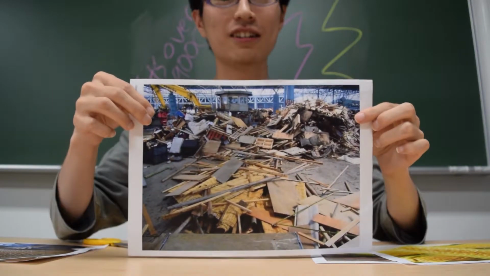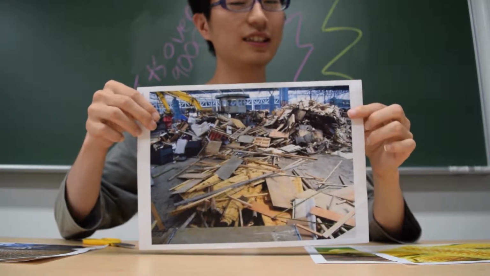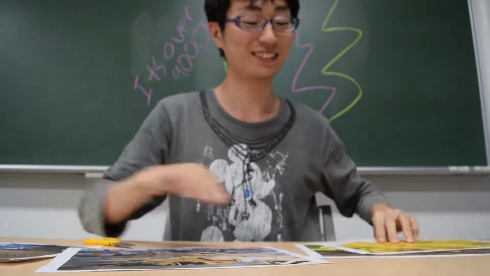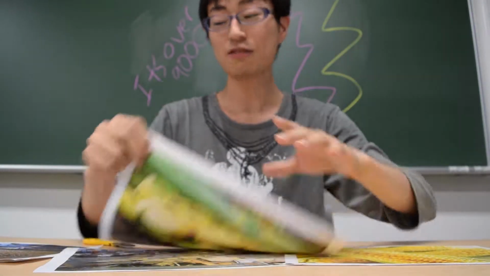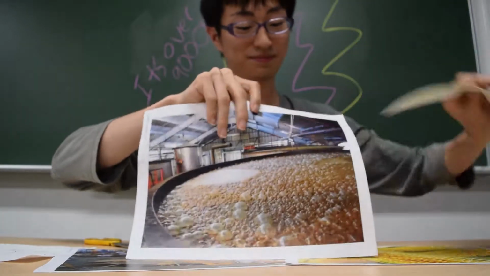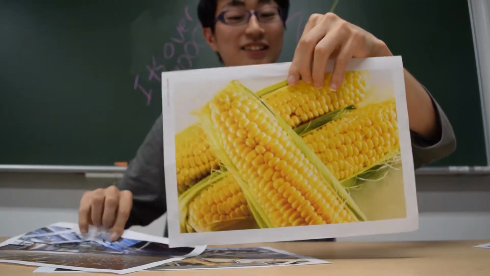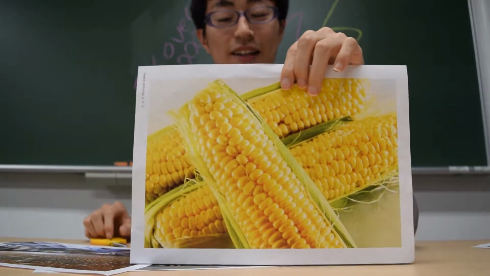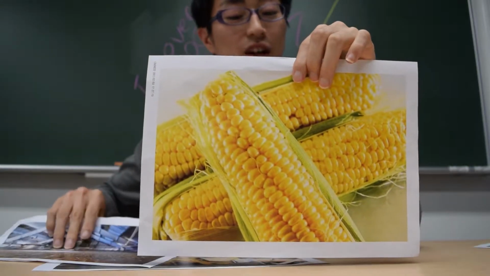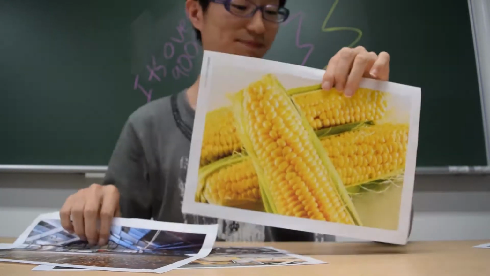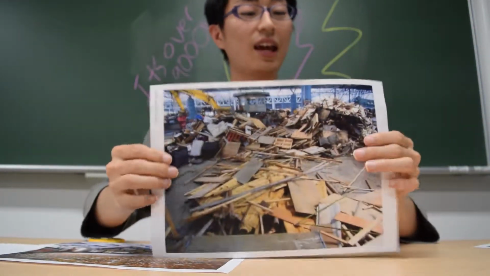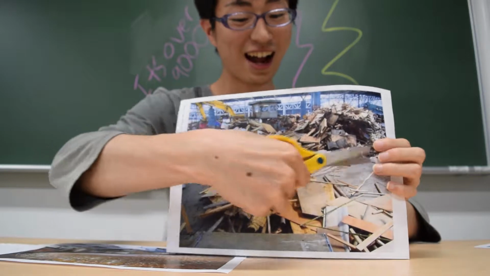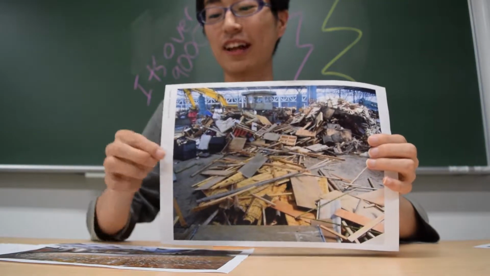We can make bioethanol from this construction waste. This is recycling. Great. In this case, we press it first, and we ferment it. In this case, we break it and convert it into sugar. After that, we heat it to 90 degrees, and we ferment. In this case, we break it and hydrolyze it by acid or enzyme, and we ferment.